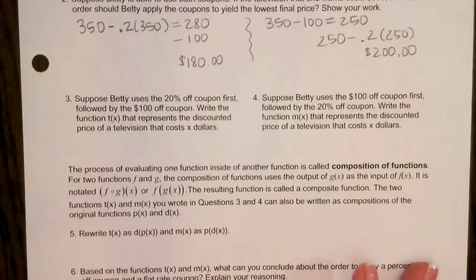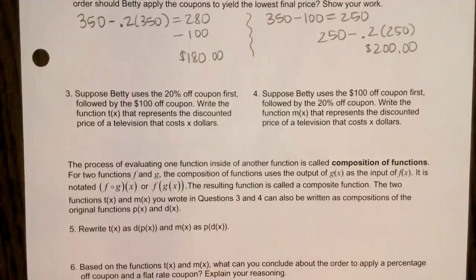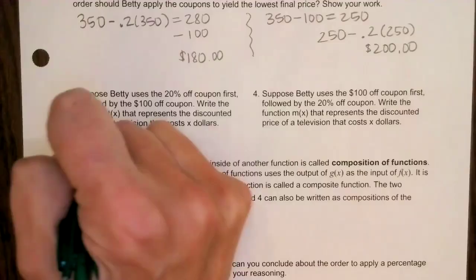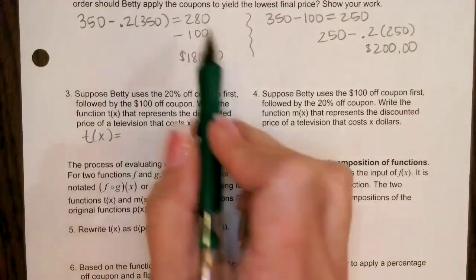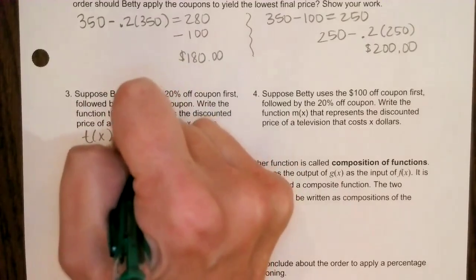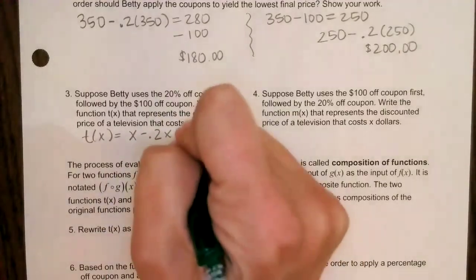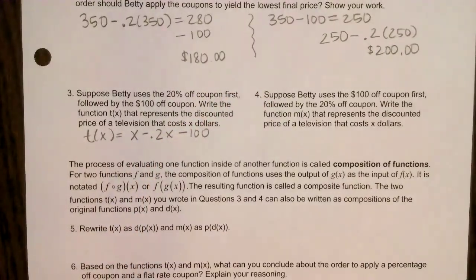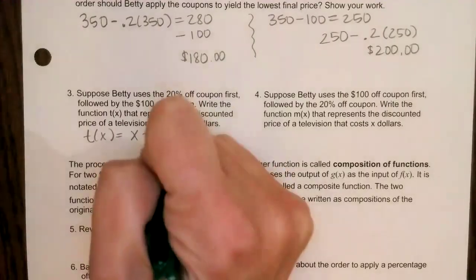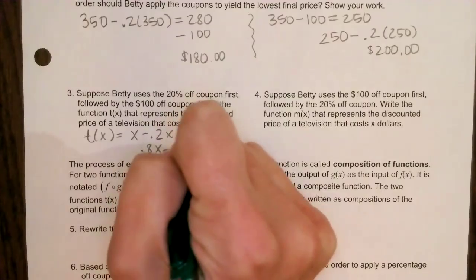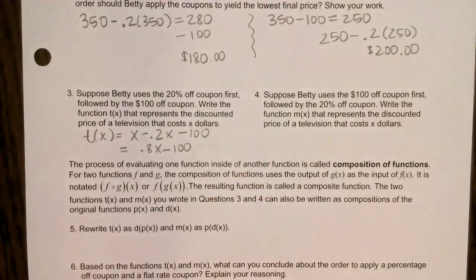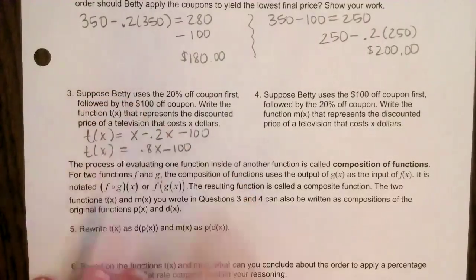All right. So we're going to put that thought into one function. It says, suppose Betty uses the 20% off coupon first, followed by the $100 off coupon. Write the function t of x that represents the discounted price. So now we're going to call this one t of x, and we're representing what we did up here. And so we took the full price of x, and we subtract the 20% off coupon, and then we subtracted $100. And so if you put that together, that would be 0.8x minus 100. So that is our t of x function.